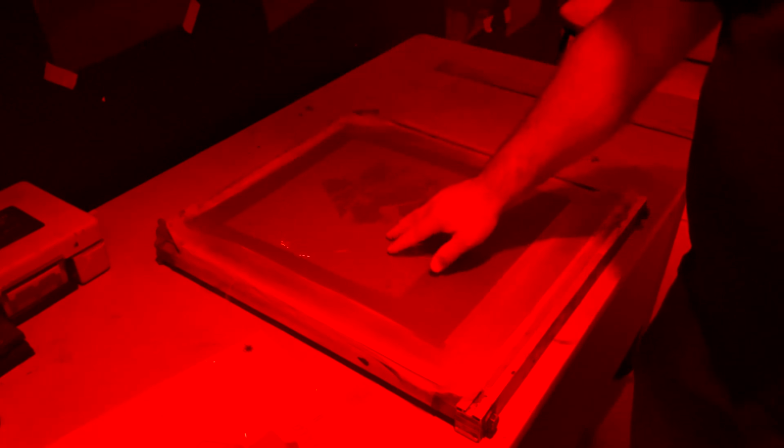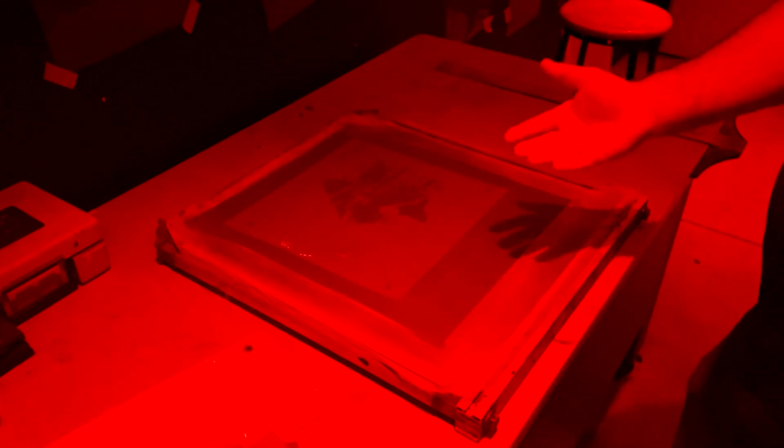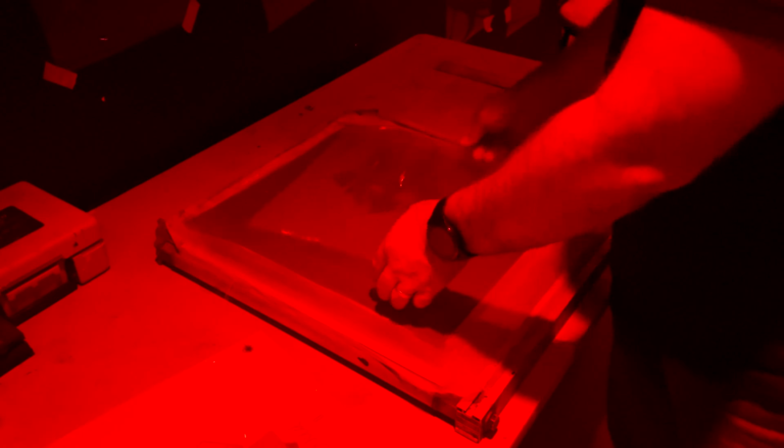We want to take this and we want to flip it so it's face down on the outside of the screen. When I talk about working with screens, and I went over this in the intro class, but I'll go over it again. This would be the inside of the screen over here. This is the side, the top, the side, the bottom is flat. And then the outside of the screen is this side here.